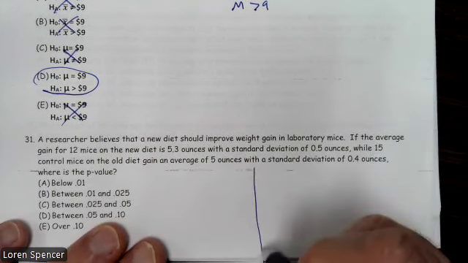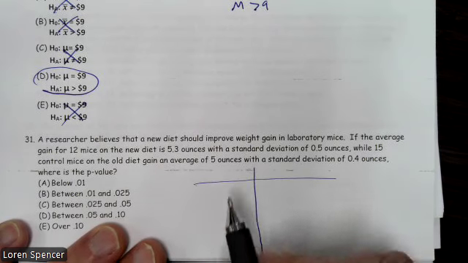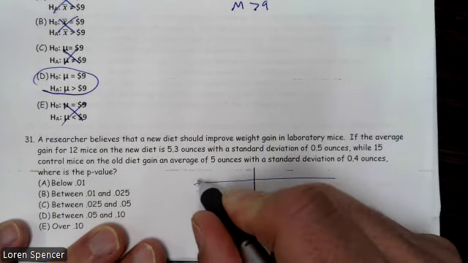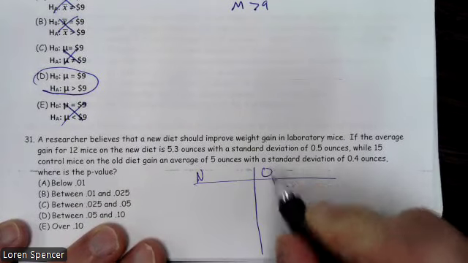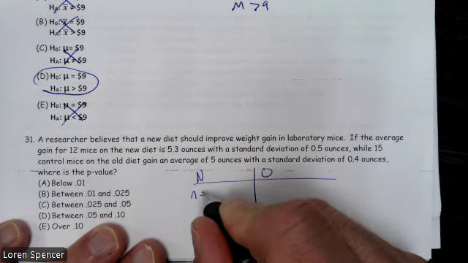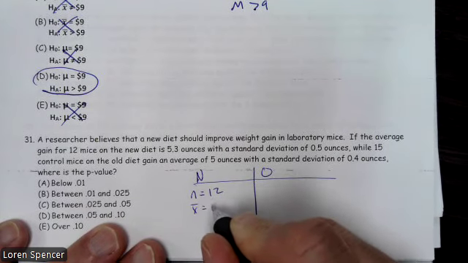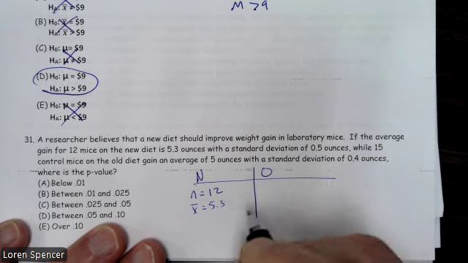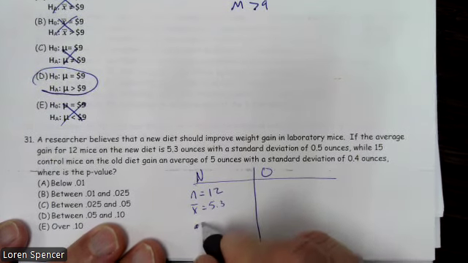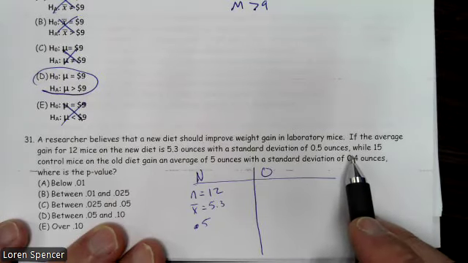All right, in this particular case, we have two different groups. So let's go ahead and divide them up. New and old, right? In the new one, we have a sample size n of 12 with an x bar of 5.3 and a standard deviation of 0.5.